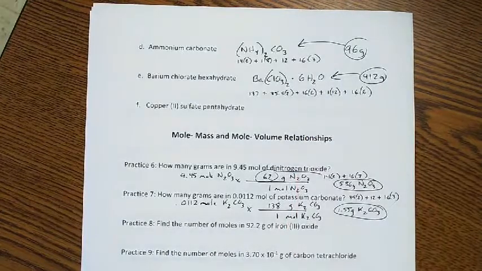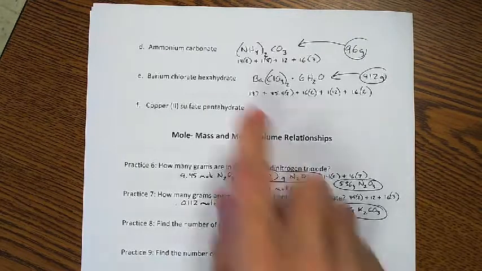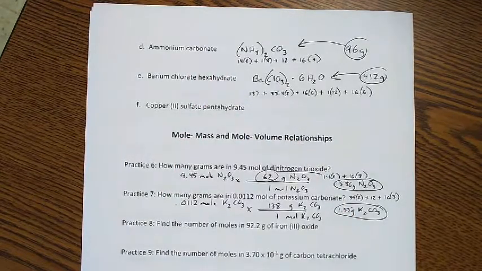Now, again, if you go to the lab or the storage room and get 96 grams of ammonium carbonate, you have a mole of ammonium carbonate. That's why you need to know that. What is that? It is 6.02 times 10 to the 23rd formula units of ammonium carbonate that you would have. Next one, barium chlorate hexahydrate.